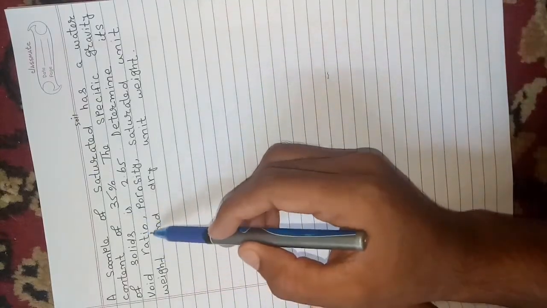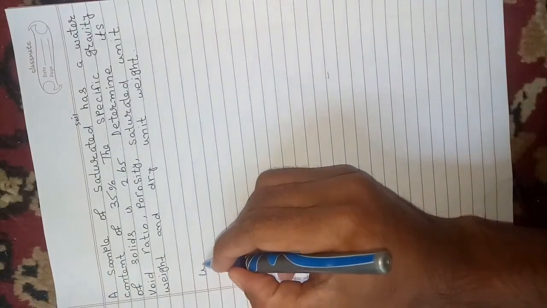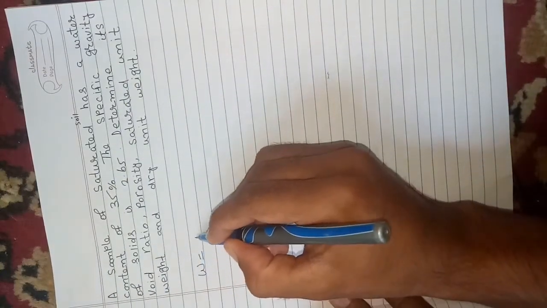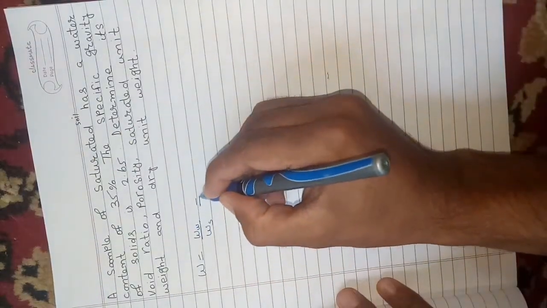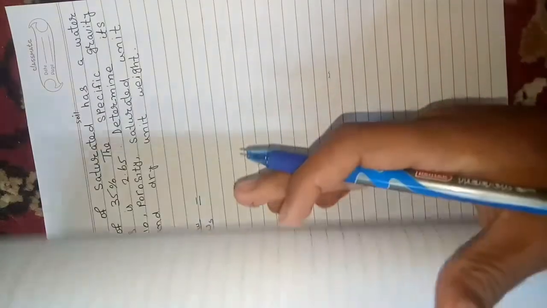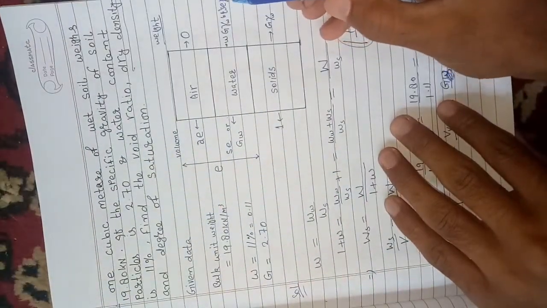So we can determine void ratio very easily from this water content. Actually, what is water content? Water content is weight of water by weight of solids. So you can see weight of water is S e into unit weight of water.